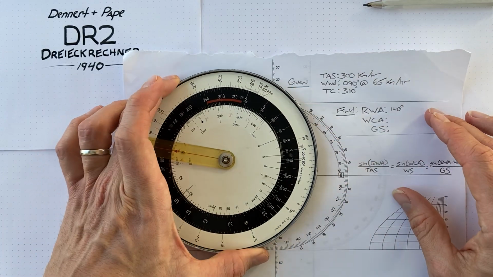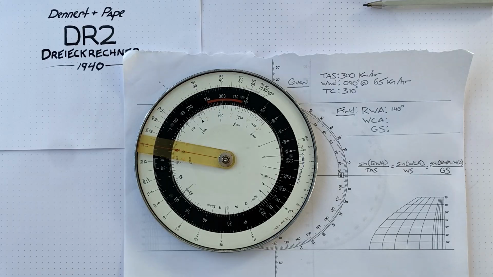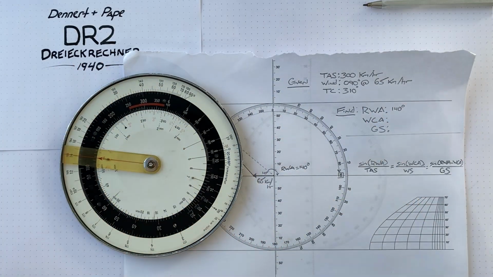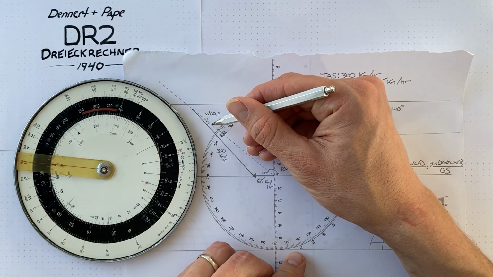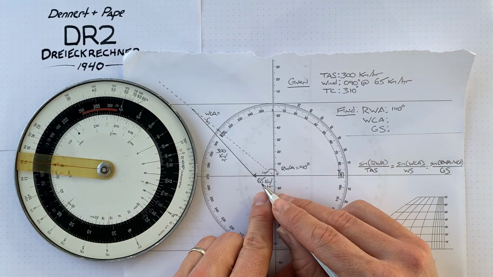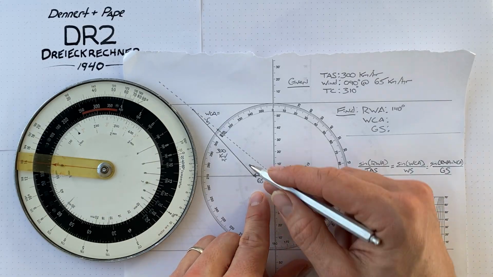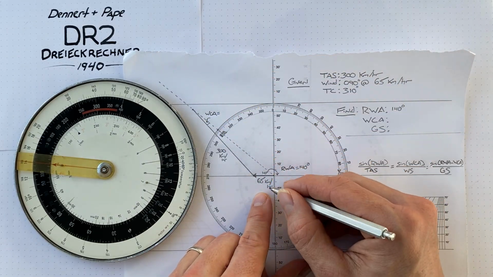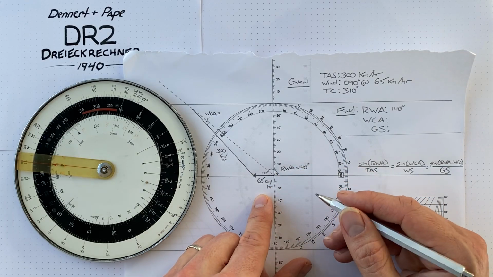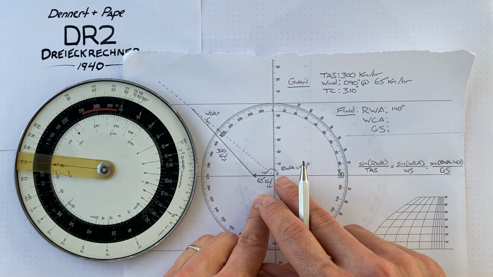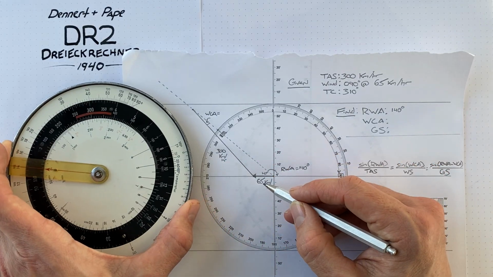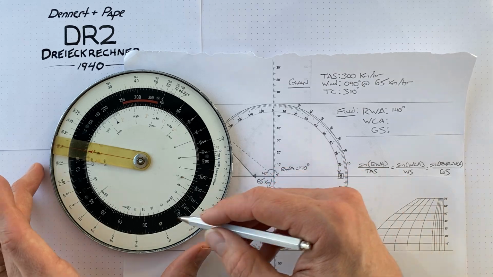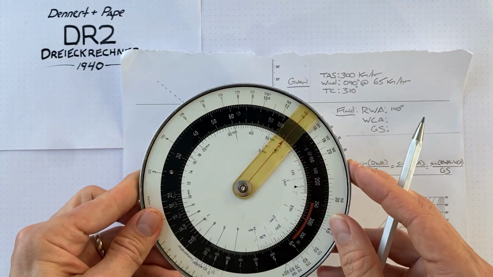And I actually don't have to manipulate the device anymore. All my answers are now there waiting to be found. So the first thing we want to do is find our wind correction angle, which is this angle right here. We know the length of the side that's across from that angle is 65 kilometers per hour. And because we've already set up this ratio between the relative wind angle and our true airspeed, all we have to do is go look across from the value 65 on our distance scale and read the angle that's there.